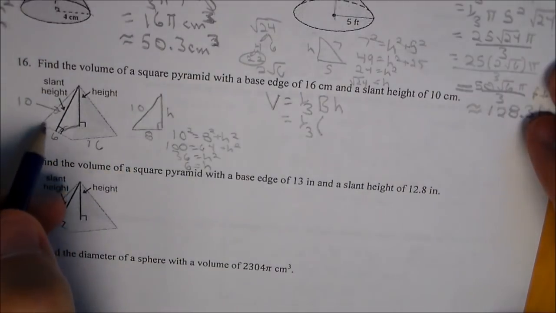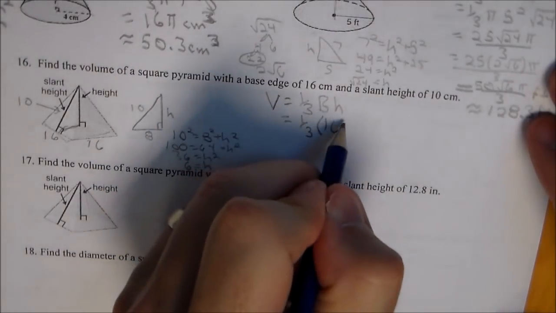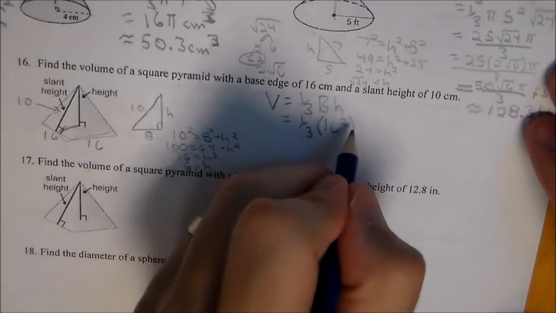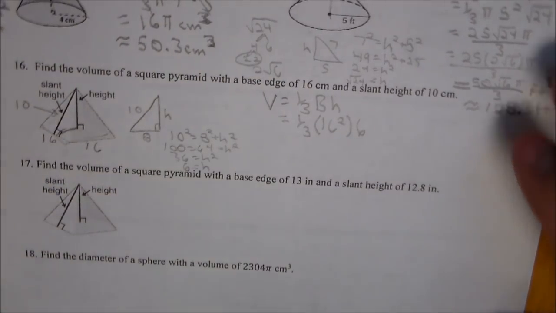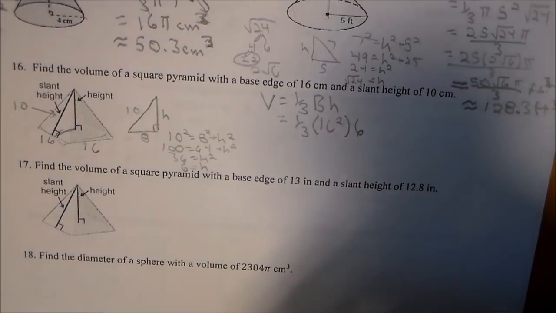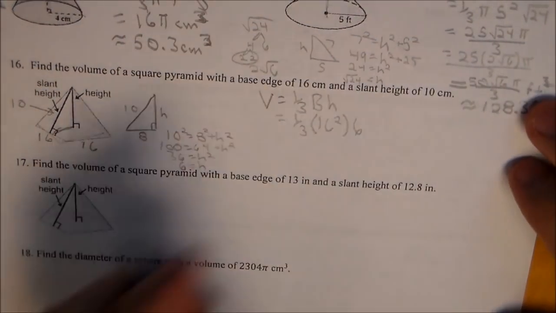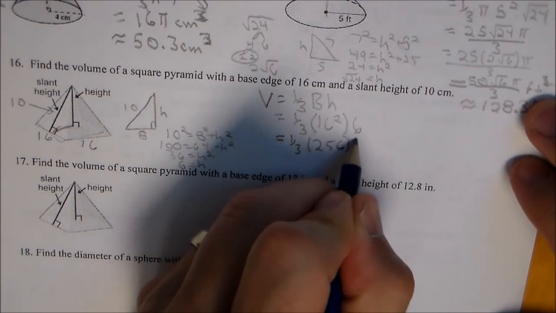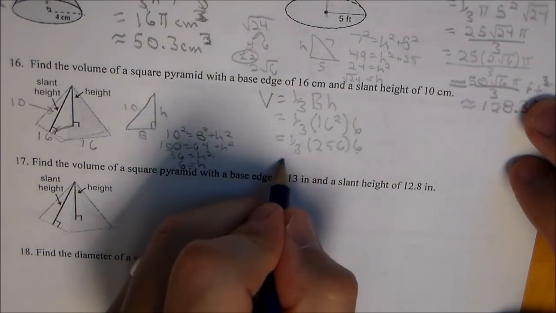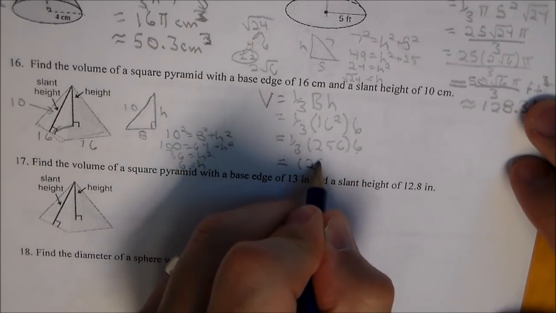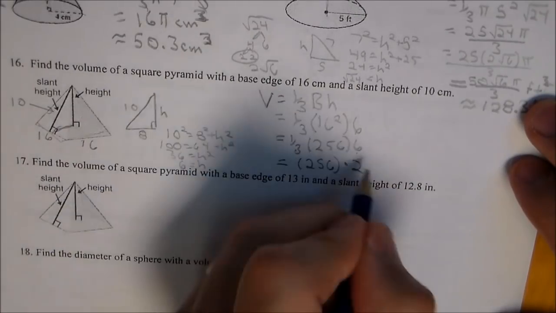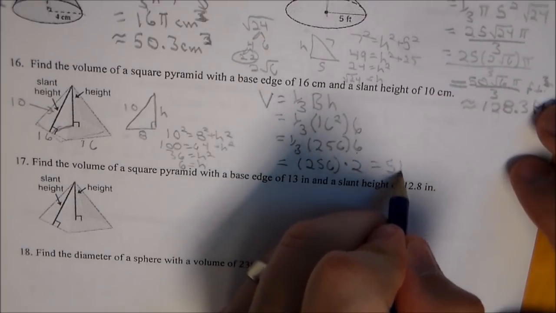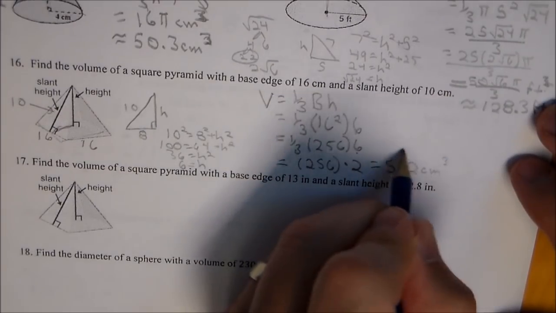So now our volume is 1/3 base area times height. Our base area, because it's a square, is 16 squared, and our height is 6. So 16 squared is 256. Now, 1/3 of 6 is 2, so I could just make this 256 times 2. And that comes out to be 512 centimeters cubed.